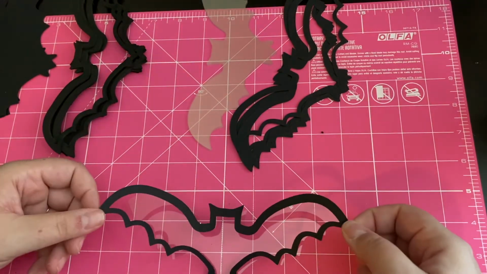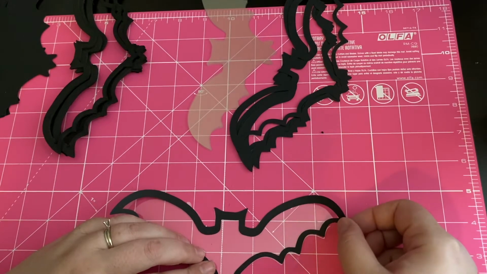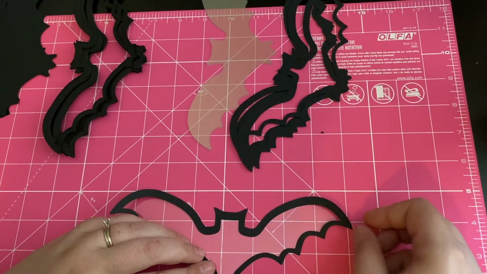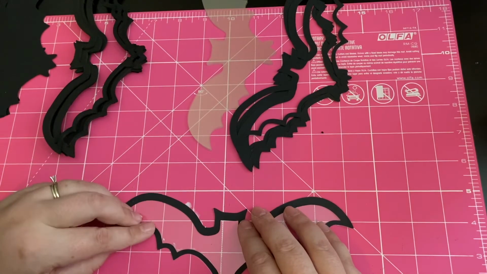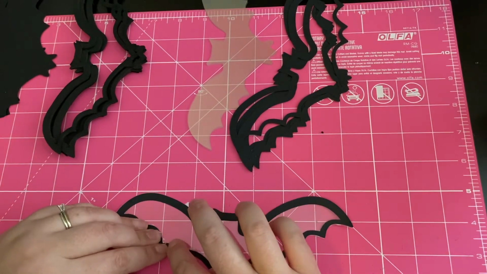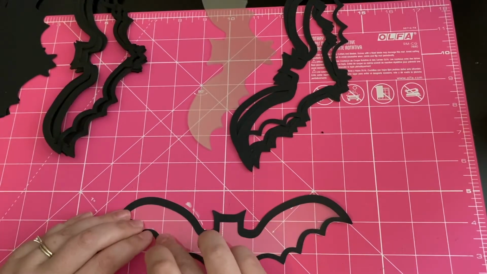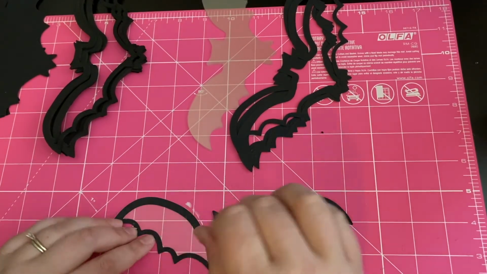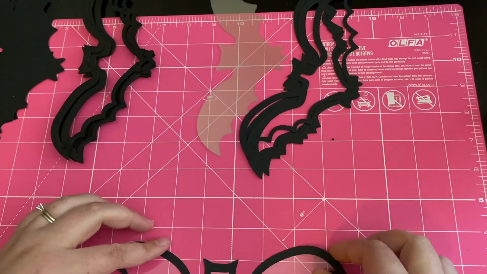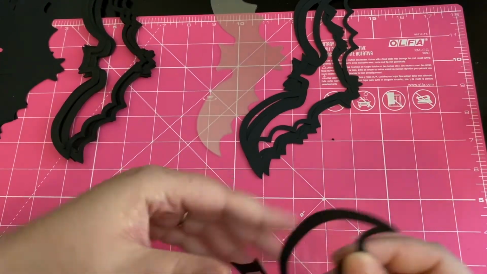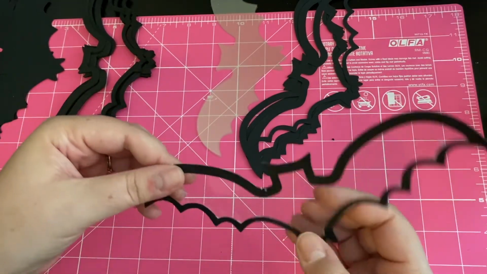And again, we're just going to put this down. Make sure everything lines up nicely. And with the glue, it does dry clear, or you can put glitter glue around the edges to hide it. I don't have any glitter glue. So there's our top piece. I'm gonna let that dry.